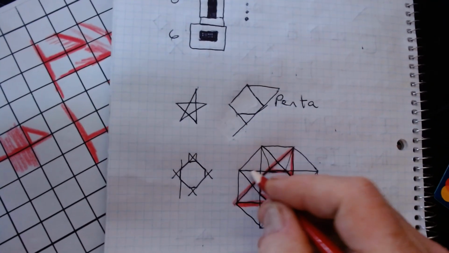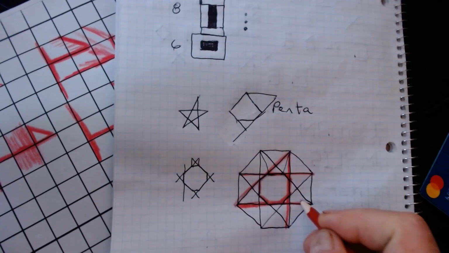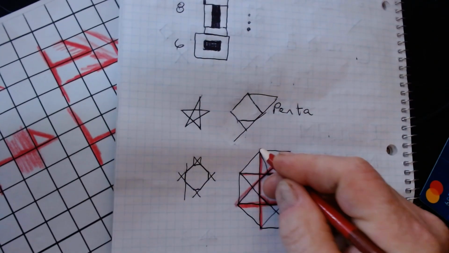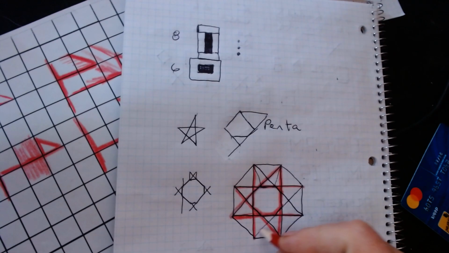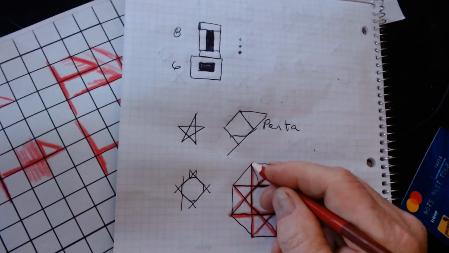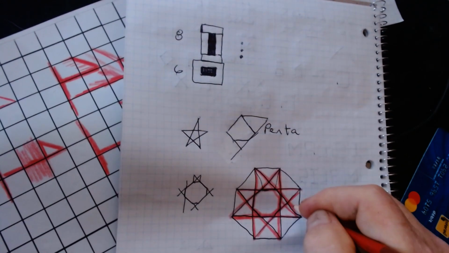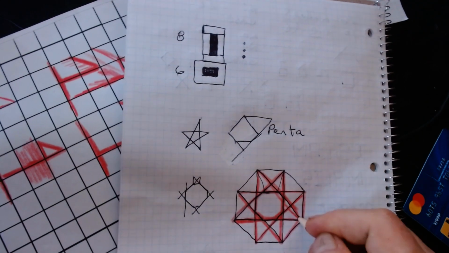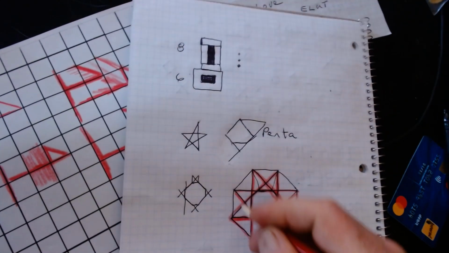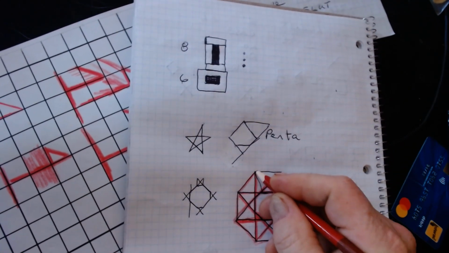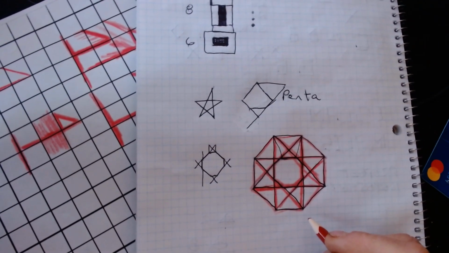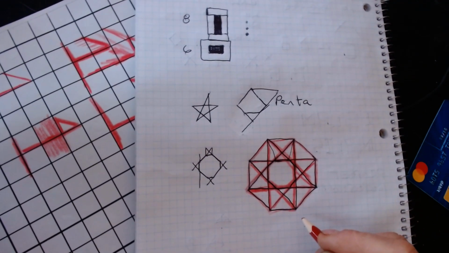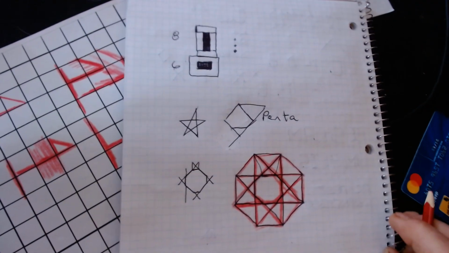Then we extend the lines on the top, on the bottom, on the sides, on the 8 angles that we have, and then we create the connection to the outlining space. We end up with the double octagon known as the stop sign.